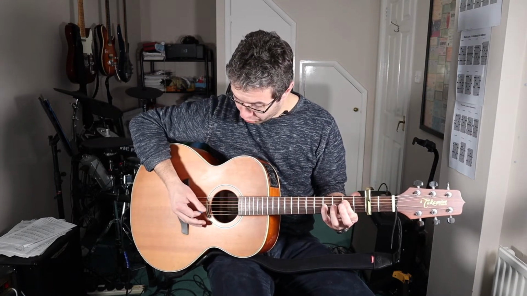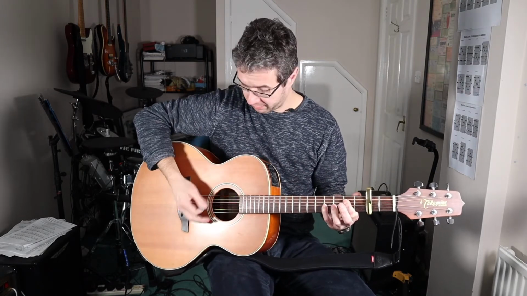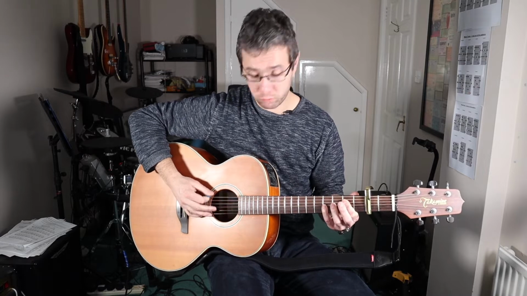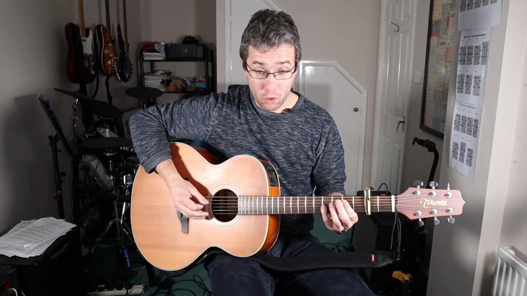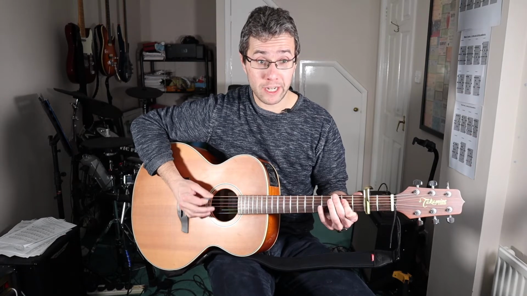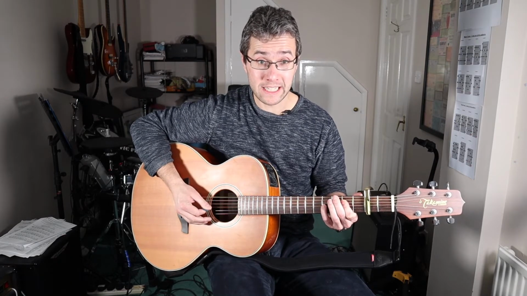1 and 2. So you're hitting the 2nd fret D, 4th fret G, and then you've got this kind of pedal note on the open E string. So 1 and 2 and 3 and 4 and. So 1 and 2 and 3 and 4 and.